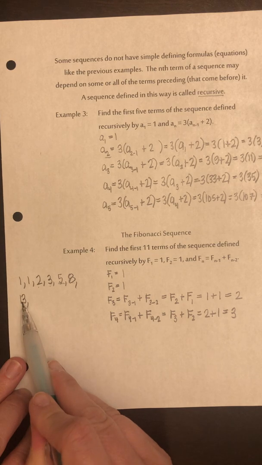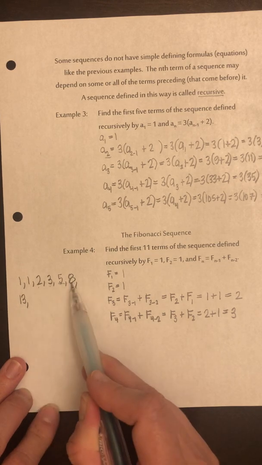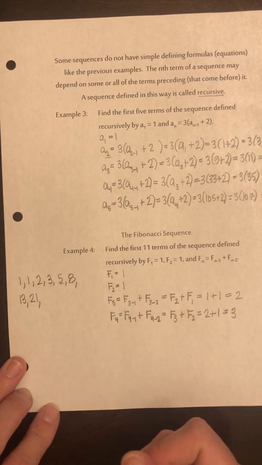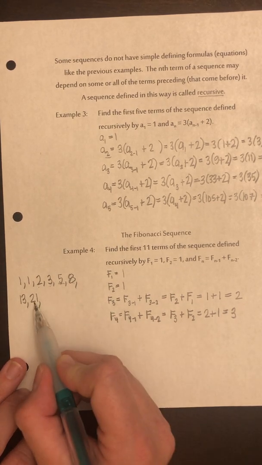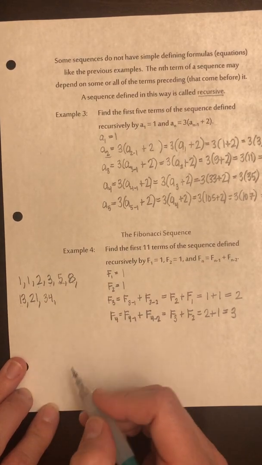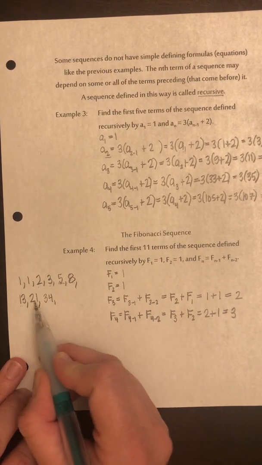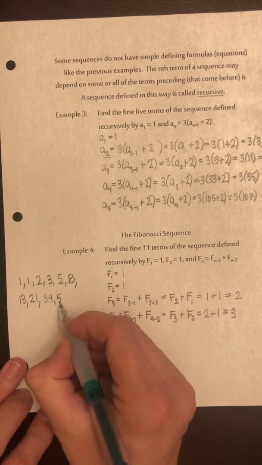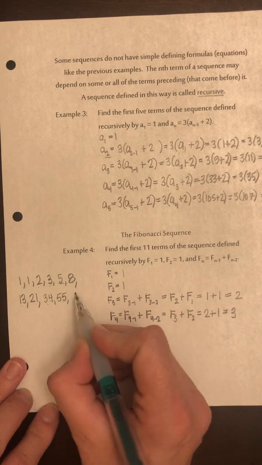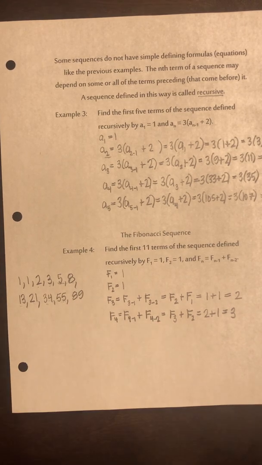Now we want the eighth term. So we need the seventh and the sixth. We're going to add them together. We're going to get 21. I forgot what number we're on. I think we're on number 9. That means I need these two, and we're going to get 34. Then I need number 10, so we're going to add these two, and we're going to get 55. And then number 11, we're going to add these two, and we're going to get 89. So the Fibonacci sequence says whichever term you're looking for, you have to add the 2 in front of it together. Okay.